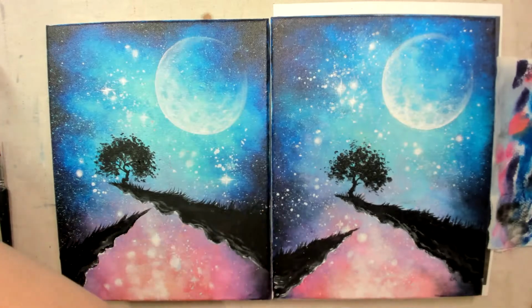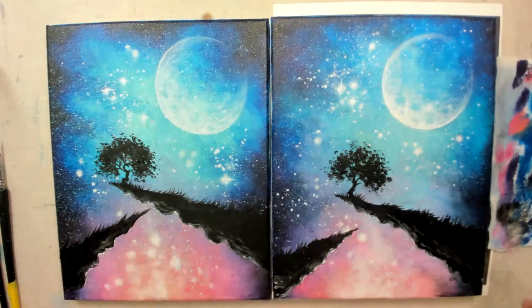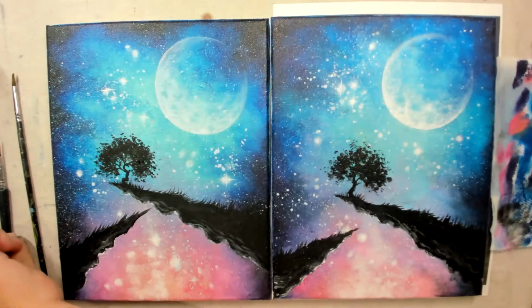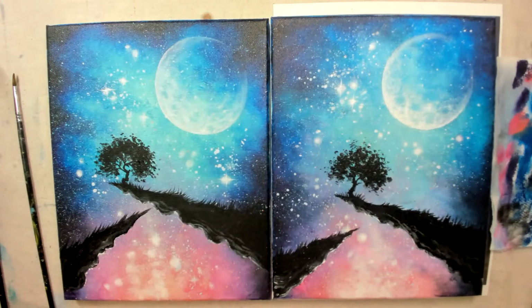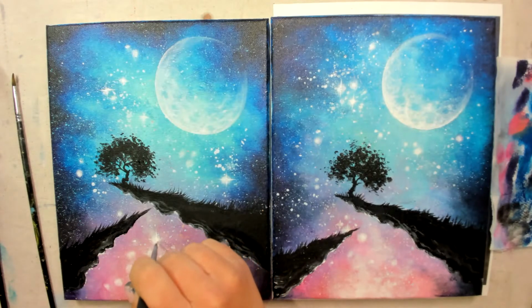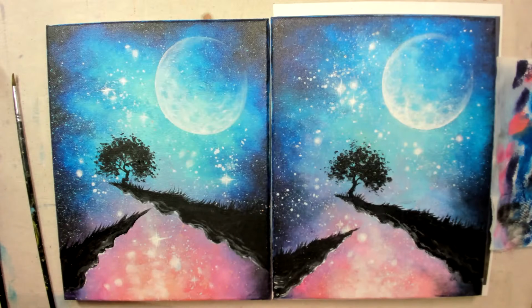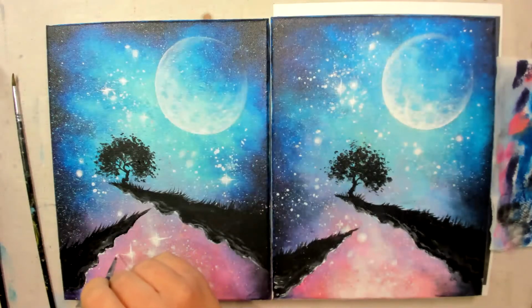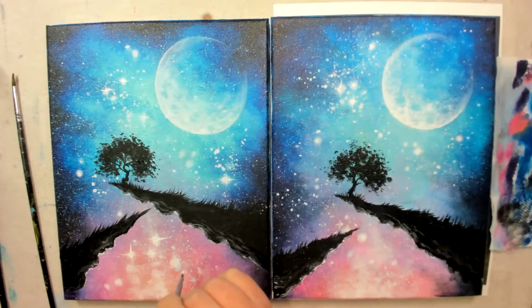Right, and let's turn some of them into more of a stars, the visible stars with the lines. All right, and that's pretty much it.